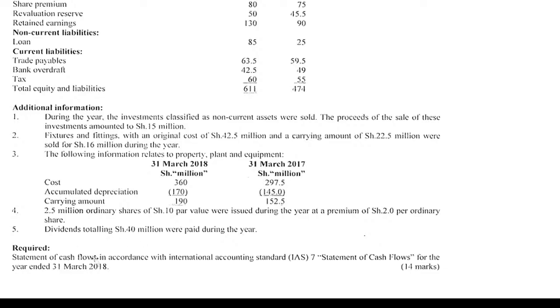We are told to prepare the statement of cash flow in accordance with International Accounting Standard IAS 7, for the year ended that first. Since we are not being told, we go with the indirect method, which is mostly advocated. So let's go to the solution. But before that, I would like us to start with the workings, so that we can understand the PPE movement schedules as well as all the working capital. So let's continue.